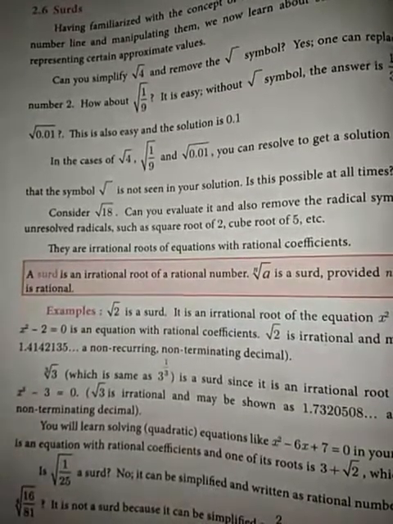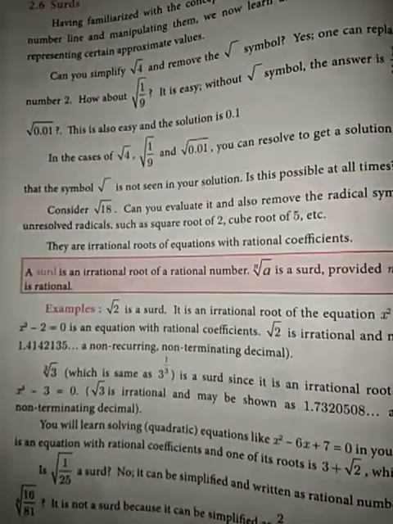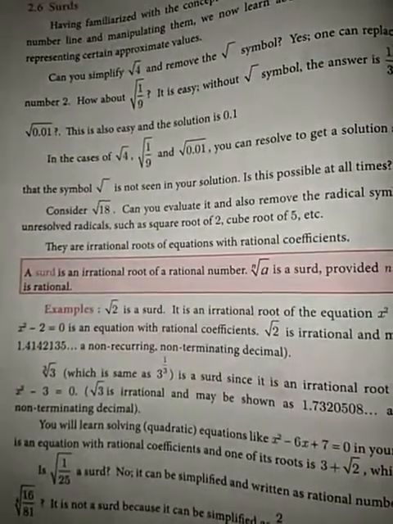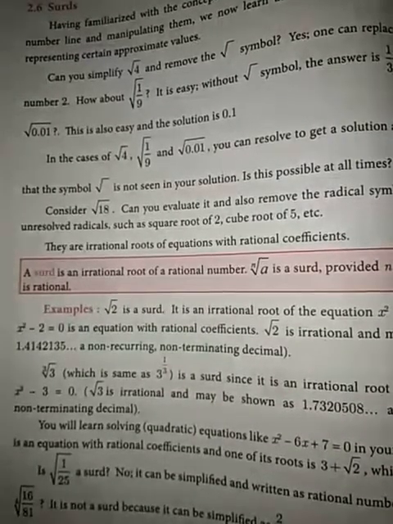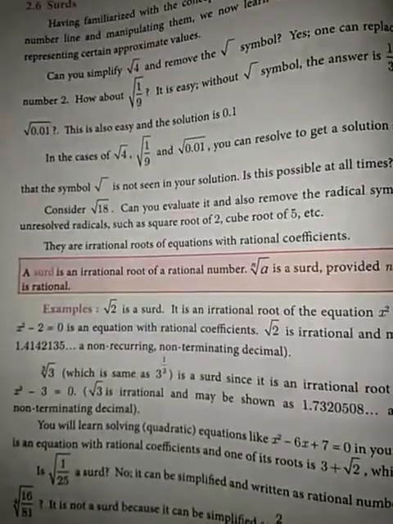Numbers like this are surds. By the way, take root 4. Root 4, what is that? Root 4 we get 2. So root 4 is not a surd.